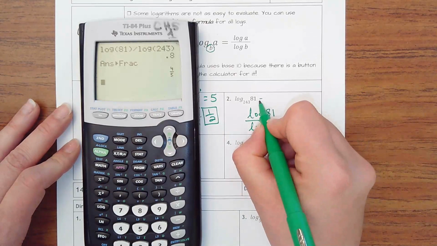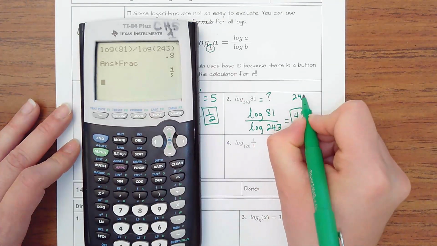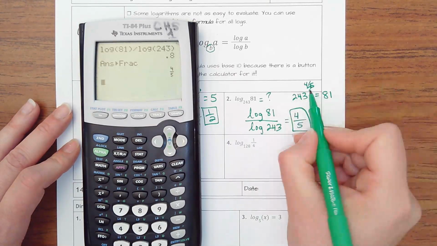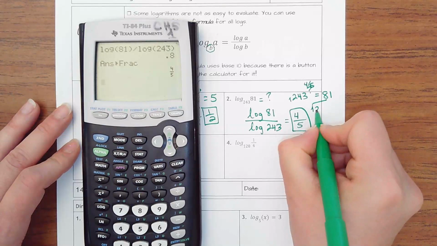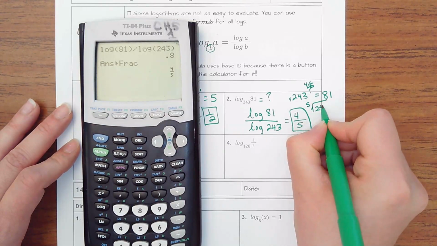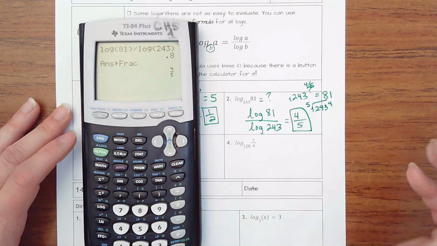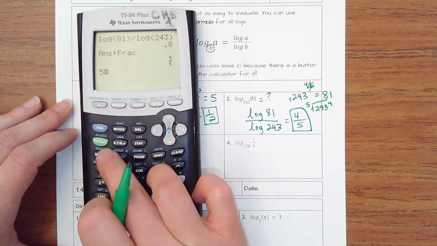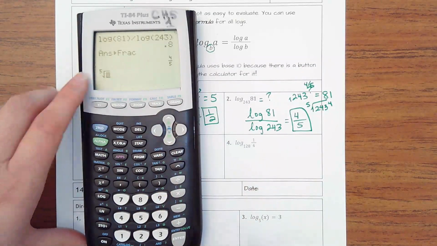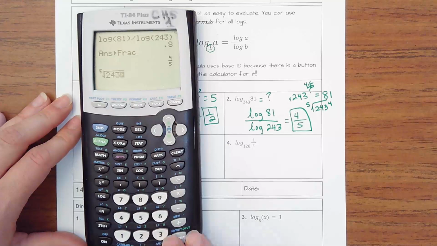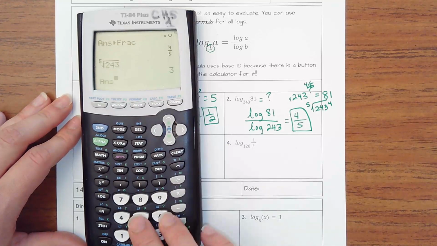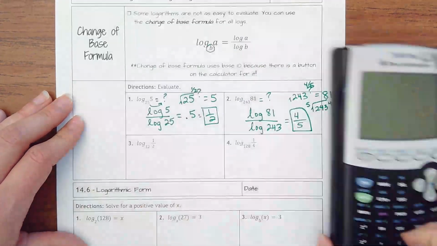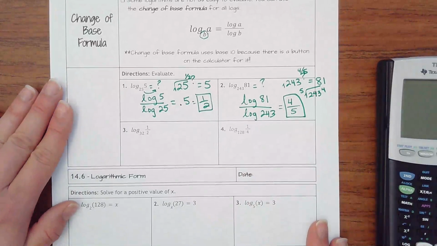The reason it's 4/5 is because to get 243 to become 81, you must be having to, oh, right, it is a radical here. You must be having to 5th root it and then take that to the 4th power, which I could check real quick. Remember, you put in the number first and then go to math, down to number 5. So the 5th root of 243 is 3. 3 to the 4th power is 81. But I would not have been able to do that very quick without just knowing the change of base formula.